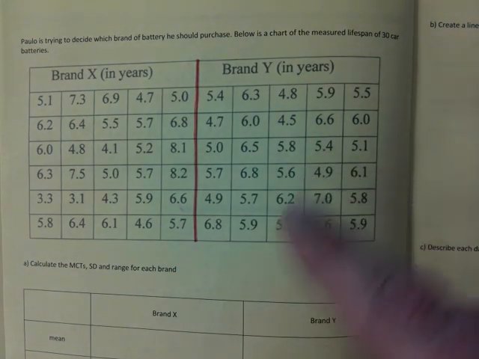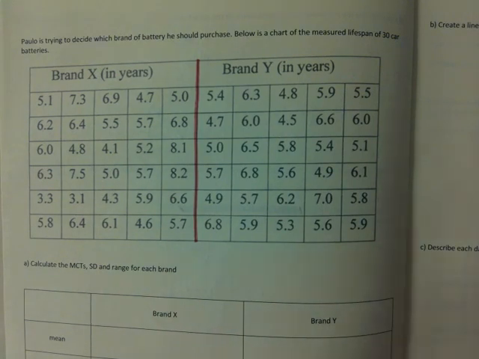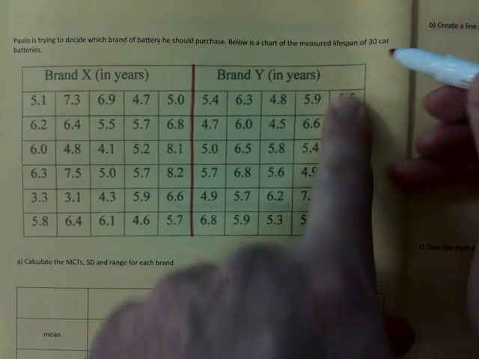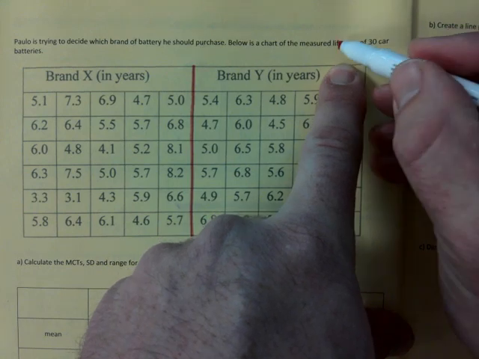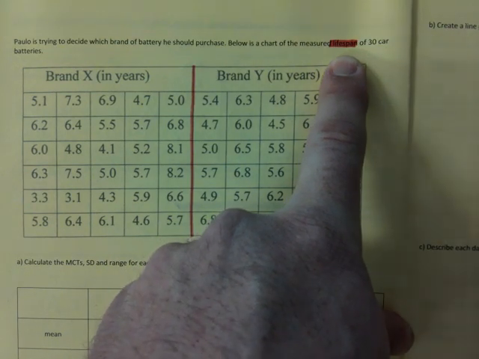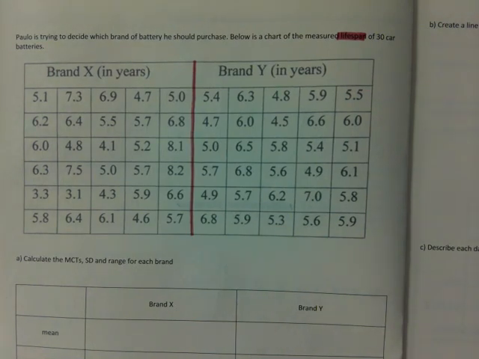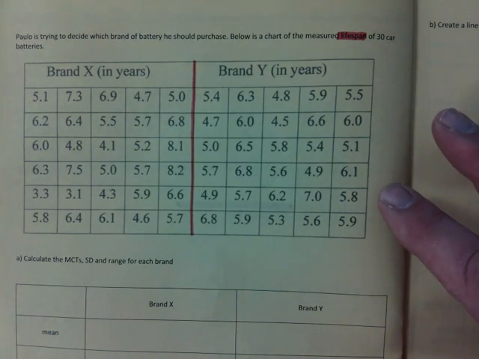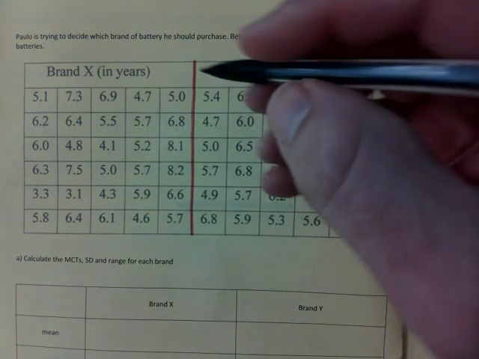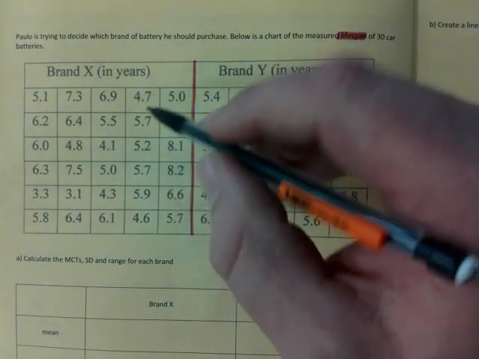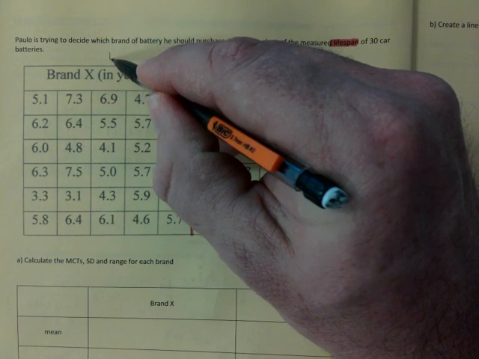The lifespan. It's the lifespan of 30 car batteries. All of these numbers obviously are in years. So what I want you to do is type these 30 brand lifespans into L1.